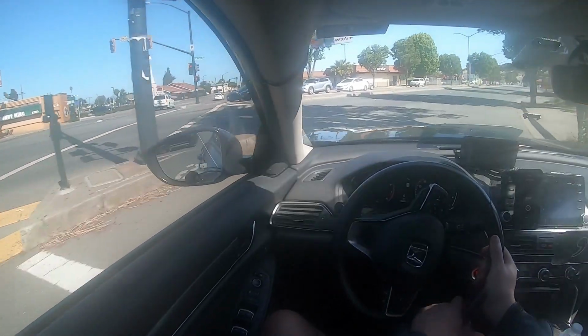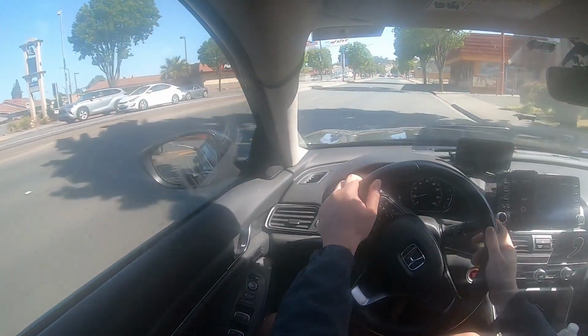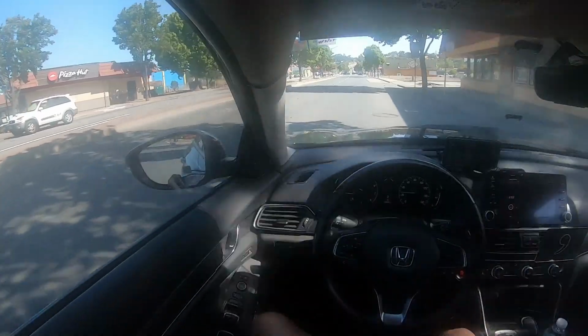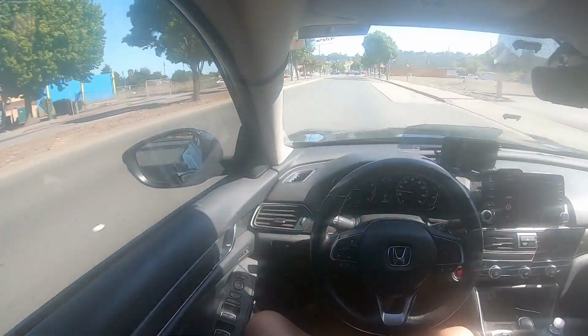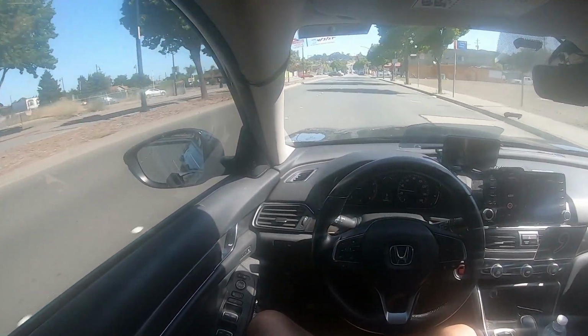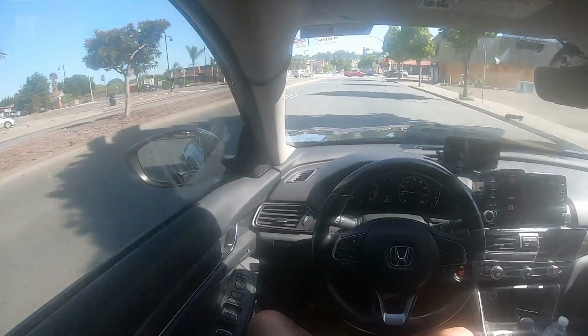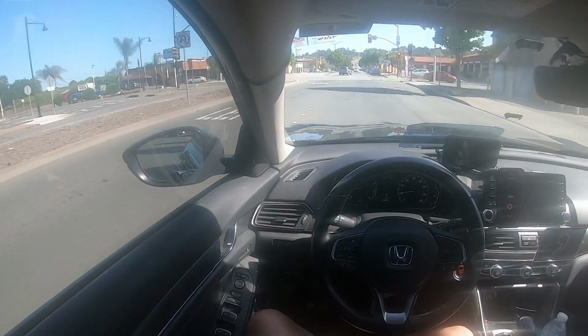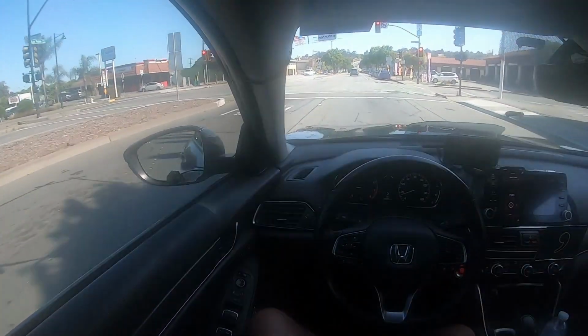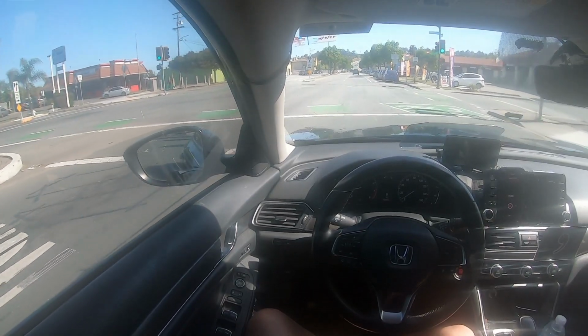As you can see here, a lot of shadows. Yeah, be careful with shadows. I'm doing lateral only.